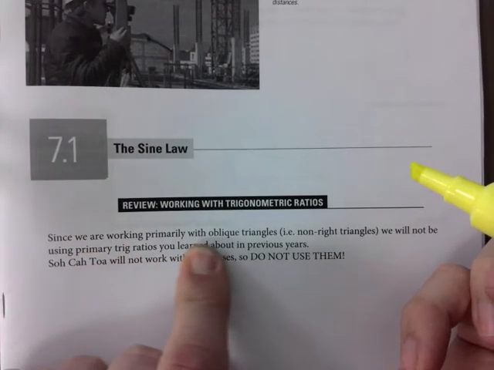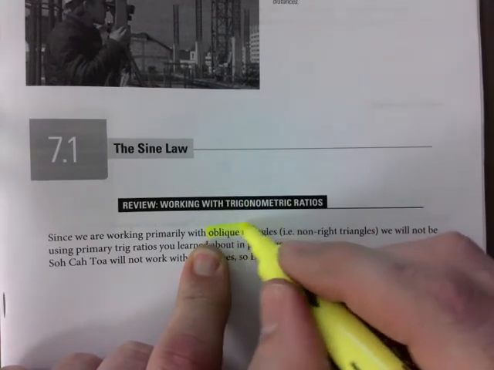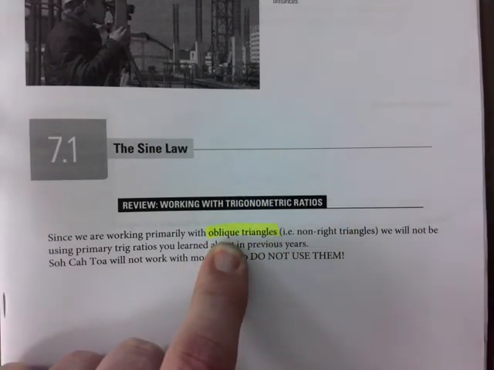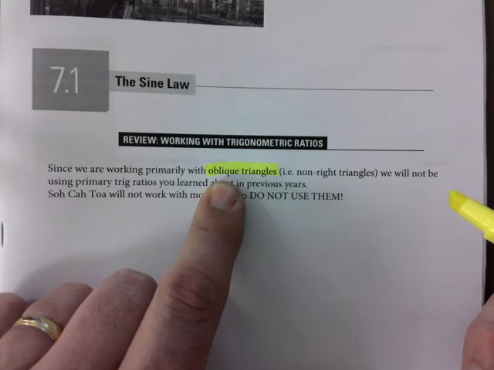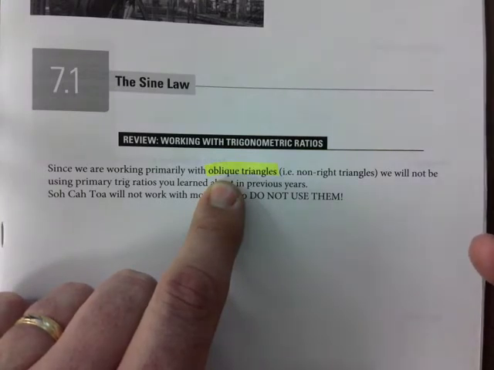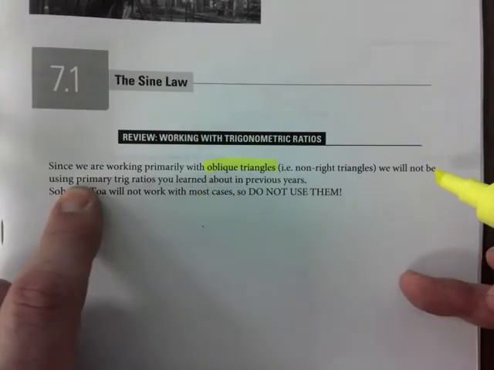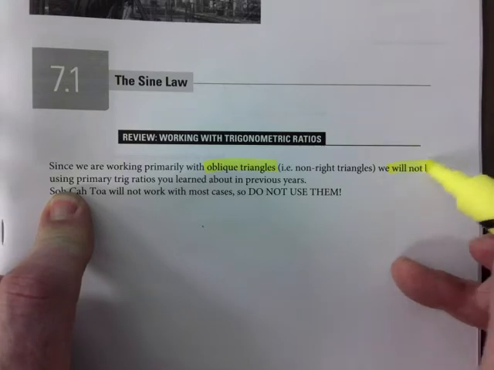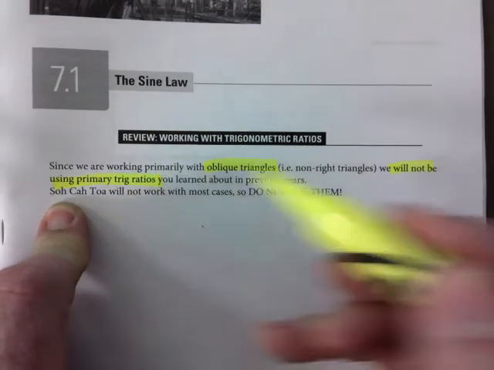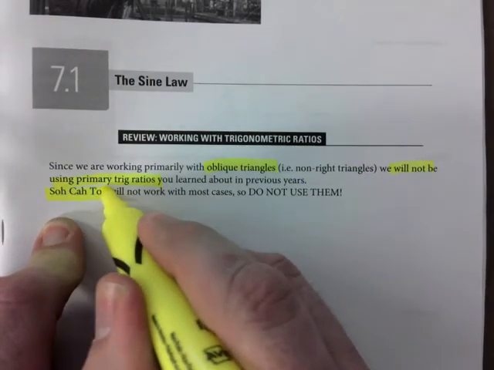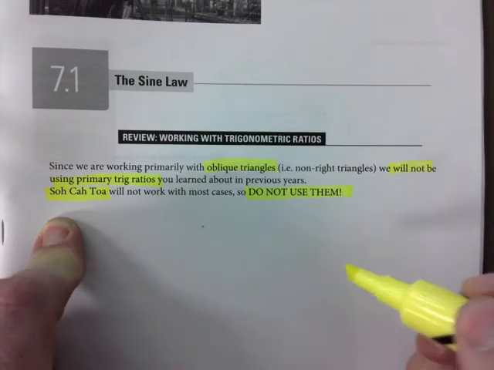Since we're working primarily with oblique triangles, most of our triangles are going to be oblique. What does that mean? It's not a right triangle. So you cannot use Pythagorean theorem. You cannot use SOHCAHTOA, right? We will not be using primary trig ratios. So SOHCAHTOA, do not use them.